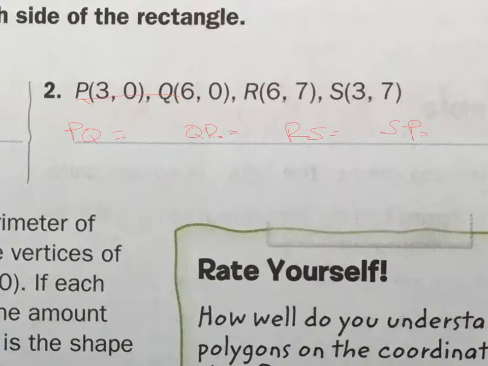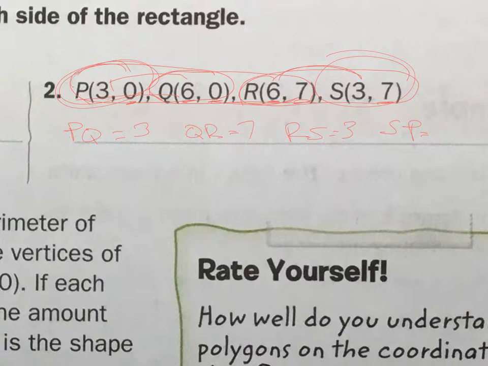So, P to Q, I'm looking at these 2 right here. I know that Y is both 0, so I just need to take the big one, 6 minus 3, gets me 3. Okay, now I'm going to look at Q to R. The X is the same, so the Y is changing, and that's a change of 7. Now I'm going to look at R and S. The 7 is the same, 6 and 3, so that's a change of 3. And then I look at this S and this P. I see the 3 is the same, but you have 0 and 7, so that's 7.